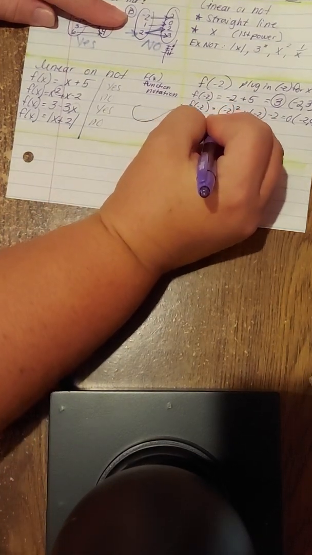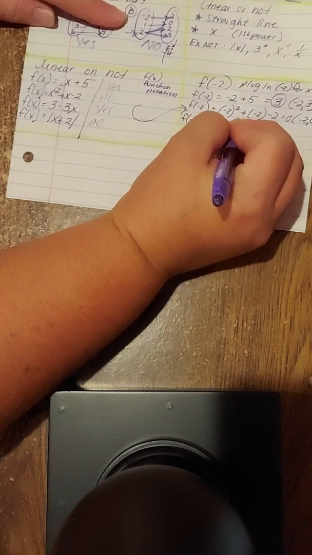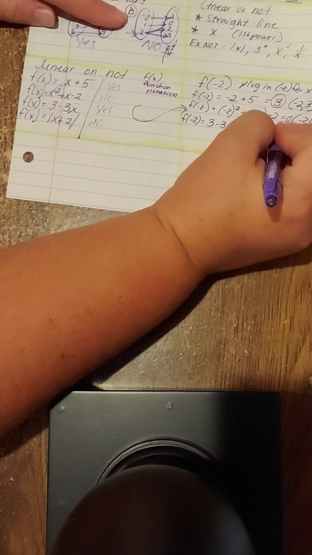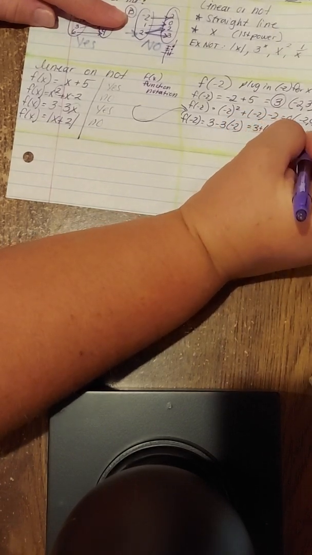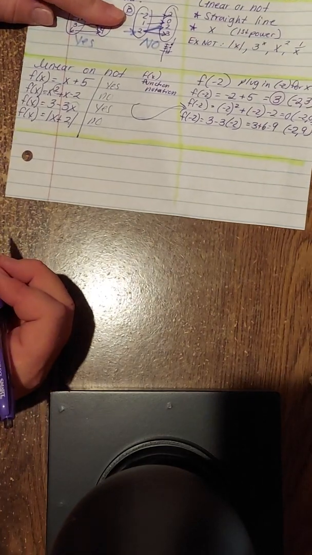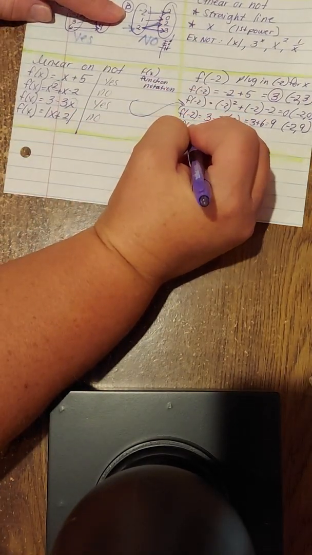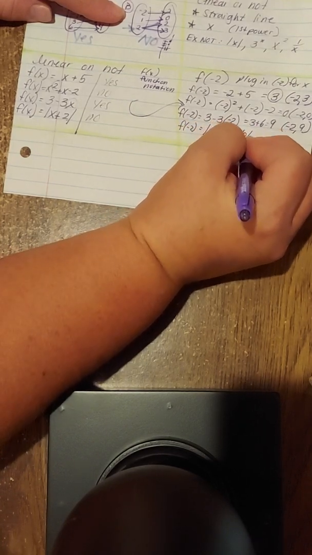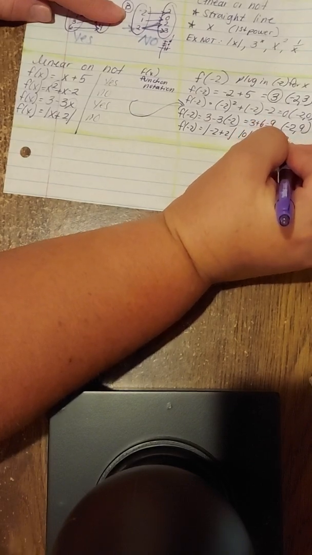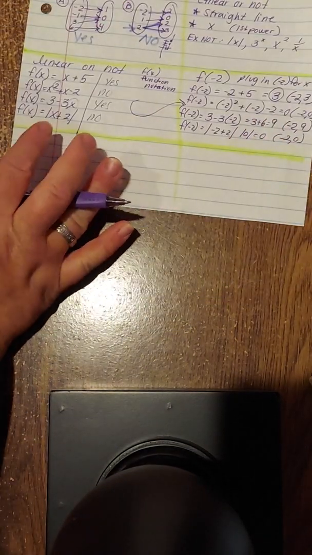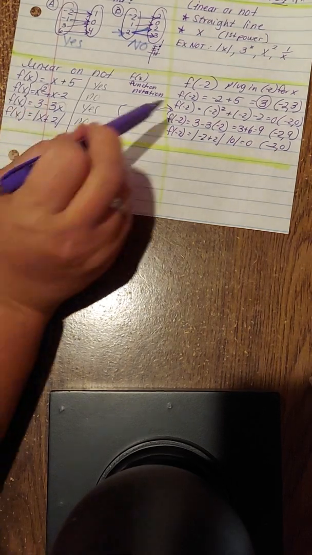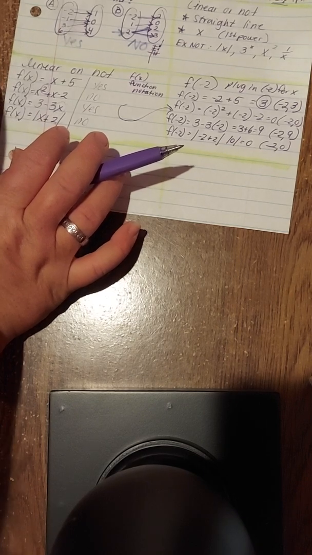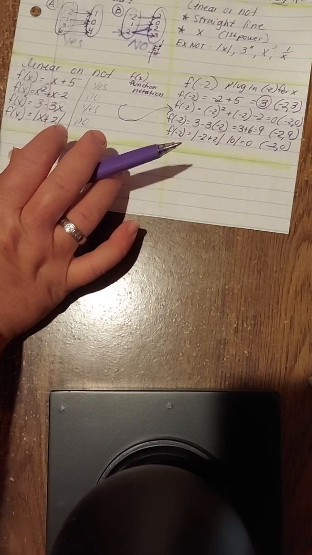F of negative 2 is 3 minus 3 times a negative 2. Well, that's 3 plus 6, which is 9. So my answer is negative 2, 9. And my last one, the absolute value of negative 2 plus 2, well, that's the absolute value of 0, which is 0. Negative 2, 0. Okay, so it doesn't matter if it's a function or not. These are all functions because they're all actual function notation. But it doesn't matter if they're linear or not. You can still plug and chug values.